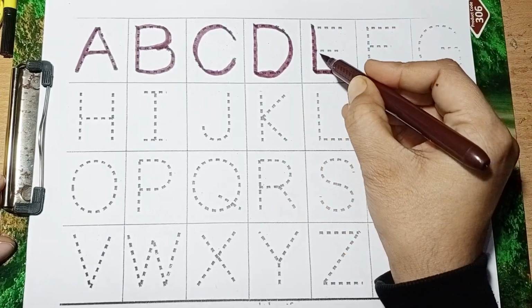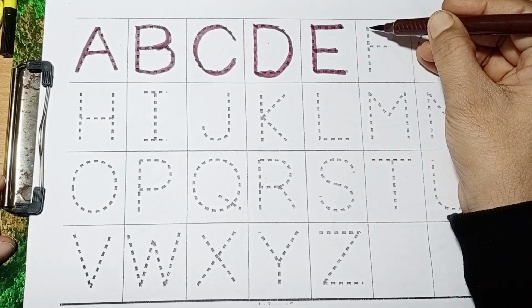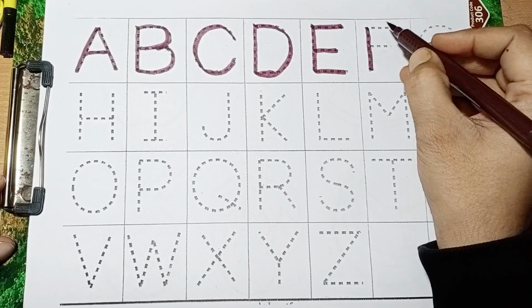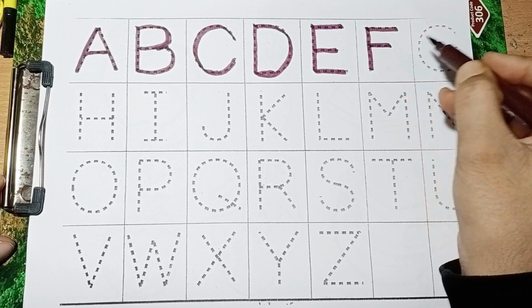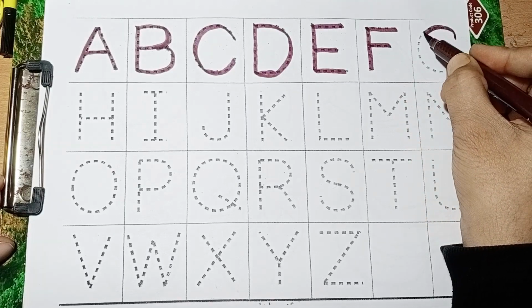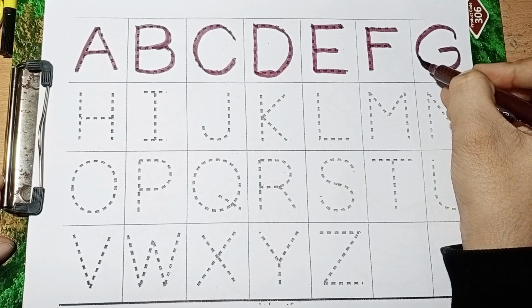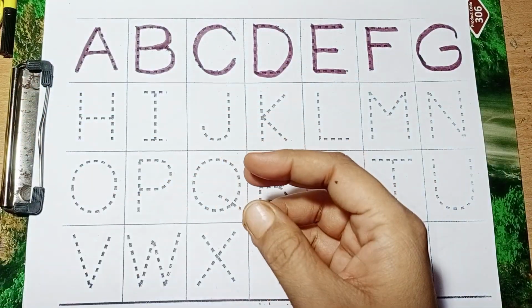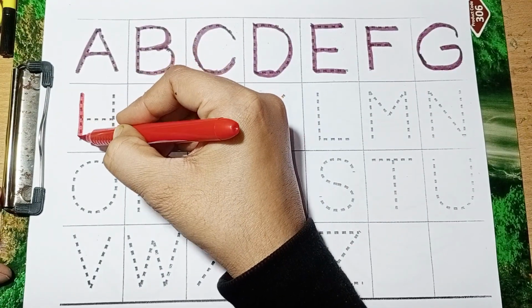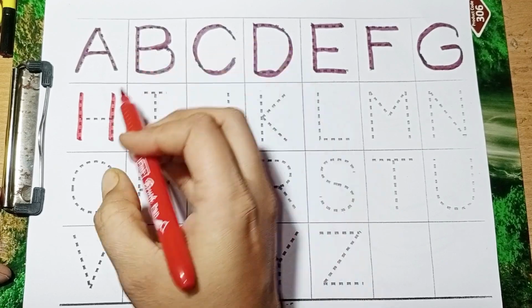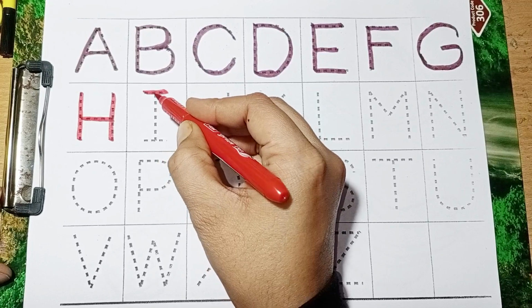E for elephant, E for elephant. F for fish, F for fish. G for gun, G for gun. H for horse, H for horse.